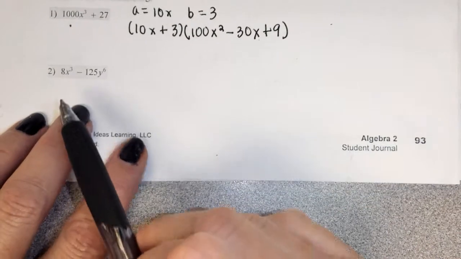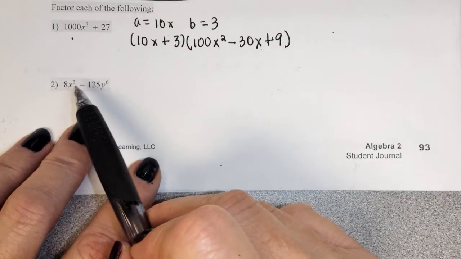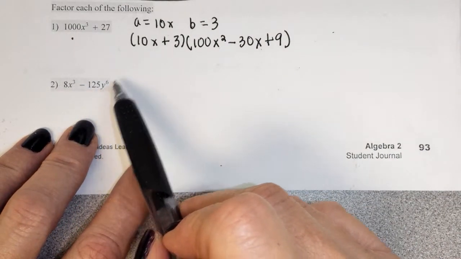All right, I want you guys to try this one now on your own. 8x cubed minus 125y to the 6th.